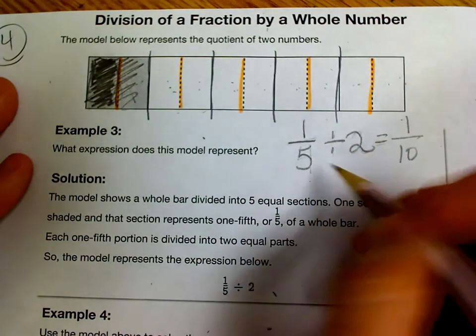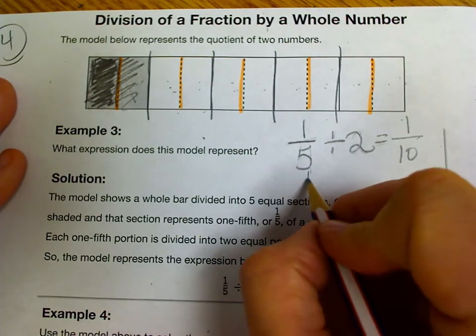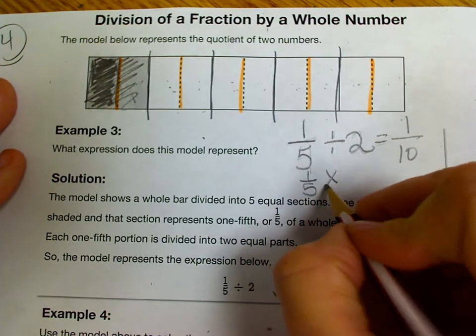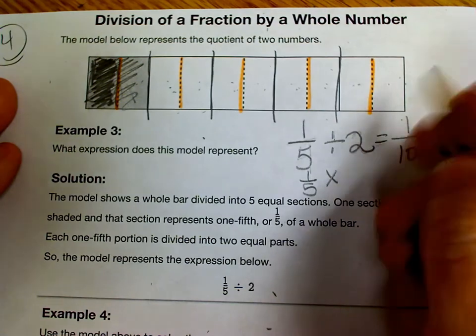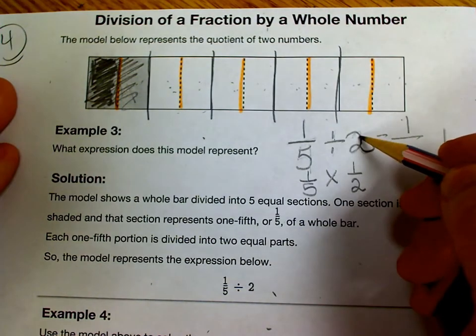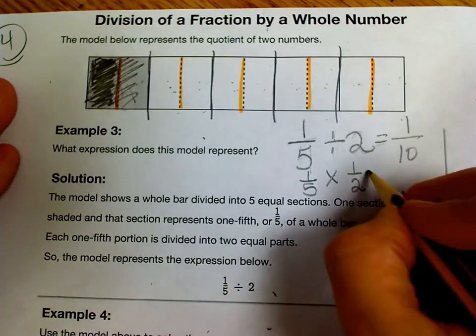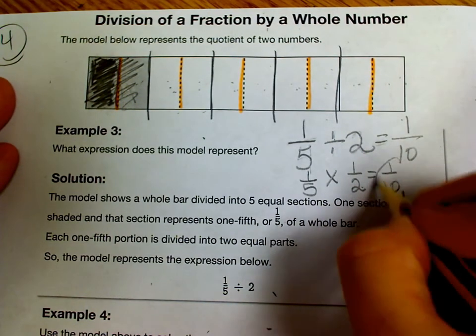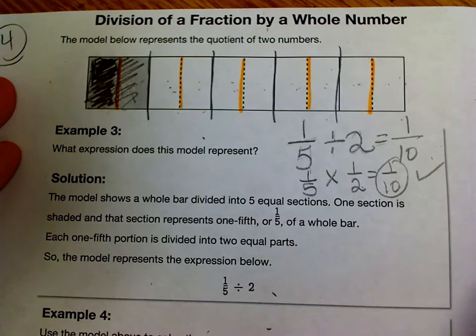And if you use the copy, change, flip method, you would copy the first fraction, change the division symbol to multiply, and flip this second fraction. This is really 2 over 1, so when you flip it, it would be 1/2, and then you would get 1/10, which matches our model.